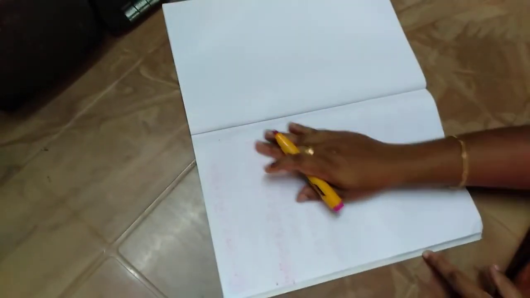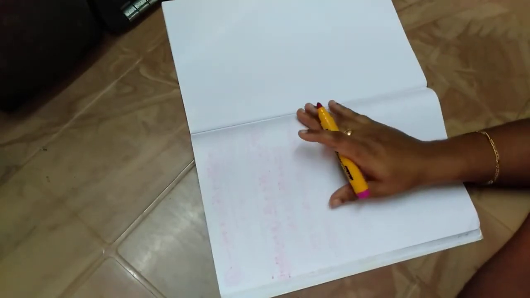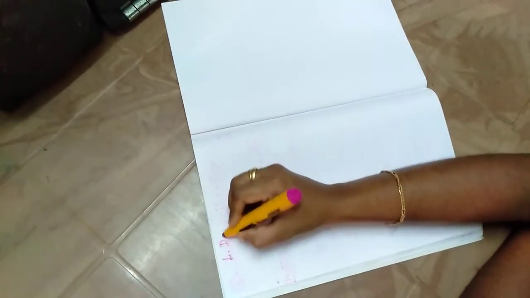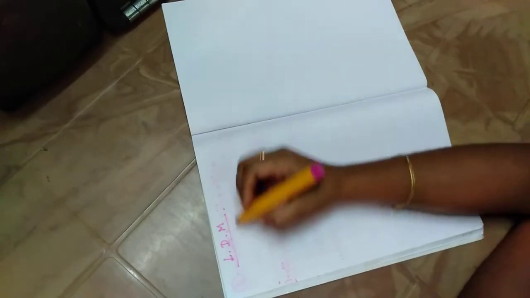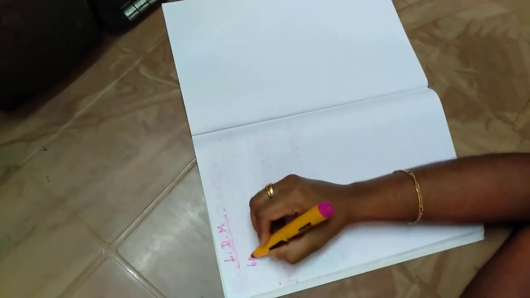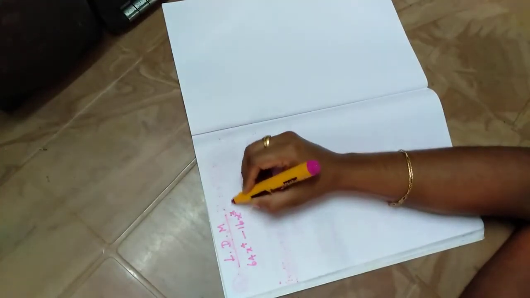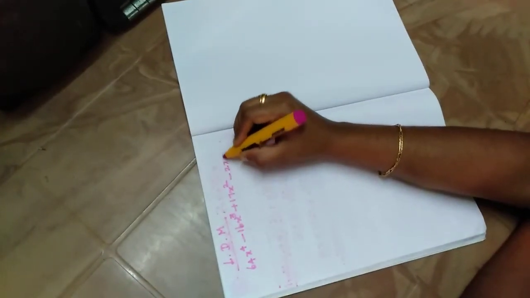So we will see some problems on the long division method, how to find the square root. In long division, the equation will be given in polynomial form. Okay, so let's see some problems. We are going to find the square root by the long division method. Okay, I'll write out the question. Let the question be 64x power 4 minus 16x power 3 plus 17x square minus 2x plus 1.